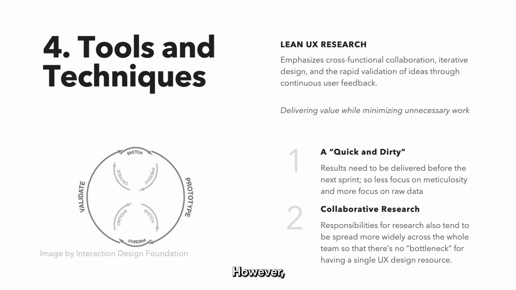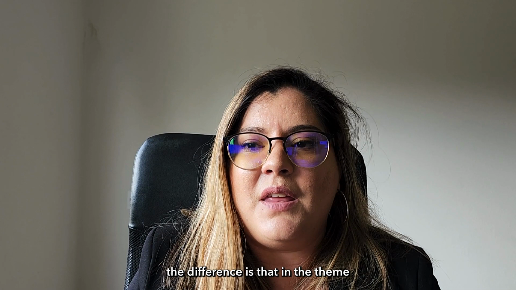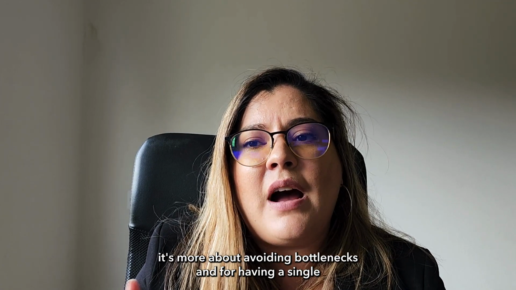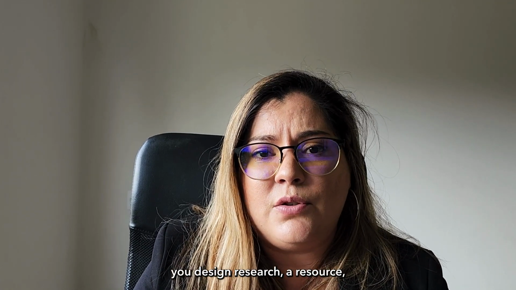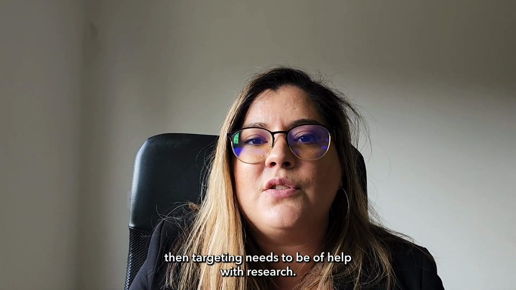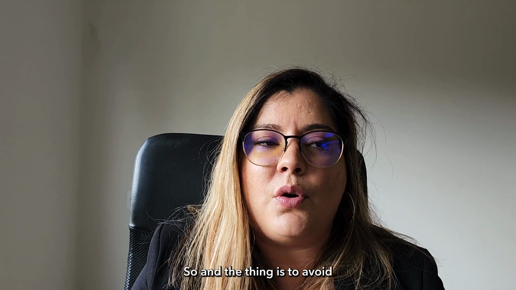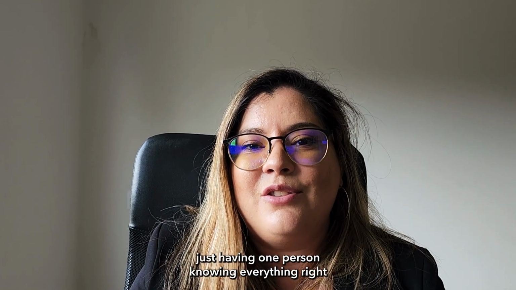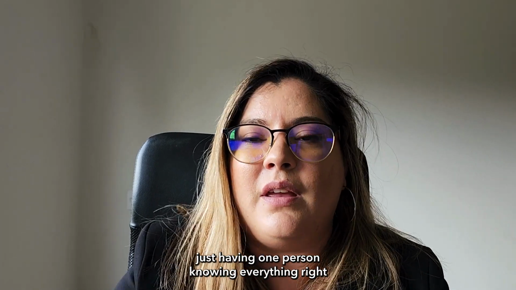However, the difference is that the thing is more about avoiding bottlenecks. Instead of having a single UX design resource, the entire team needs to be at hand with research. So the thing is to avoid just having one person knowing everything, right?